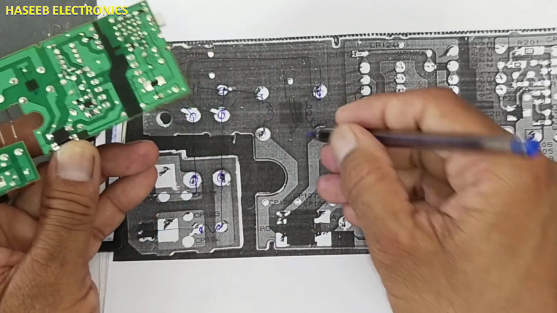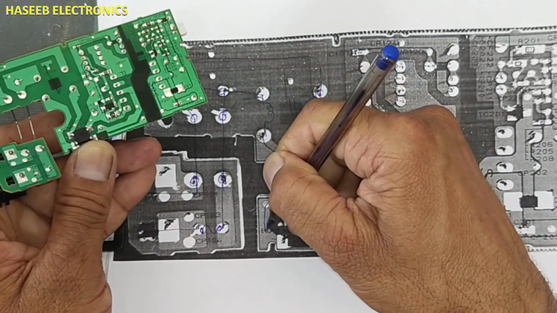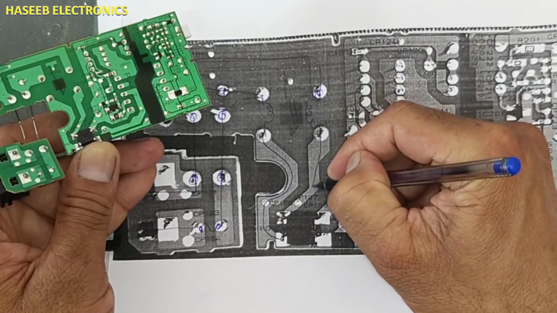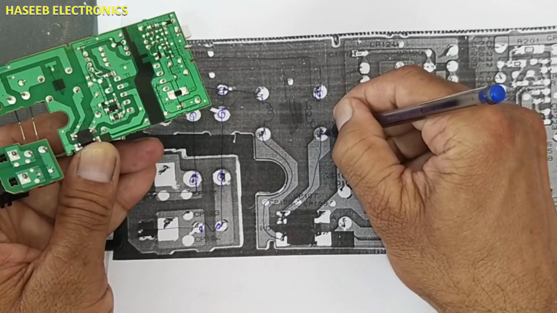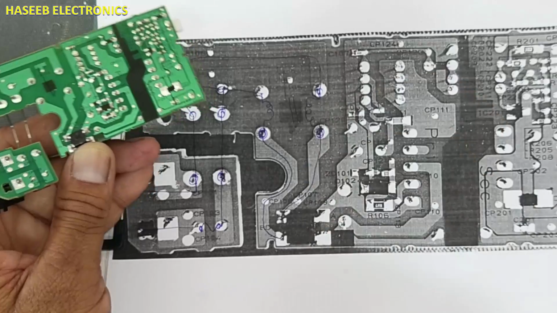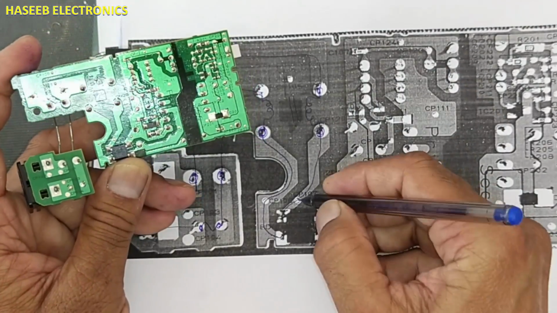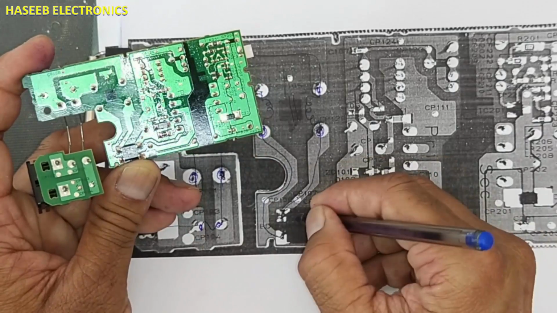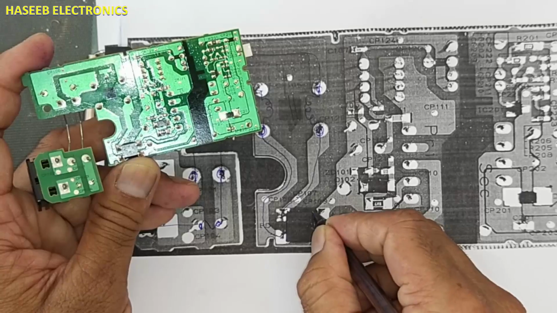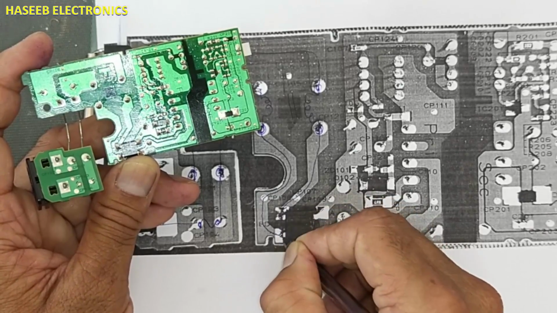From this point to this bridge rectifier, make a track here and make a track here. This node, it is here. Here we have the bridge rectifier. First of all we will draw it as a block. When we make a finalized layout, then we will draw its detailed symbol.